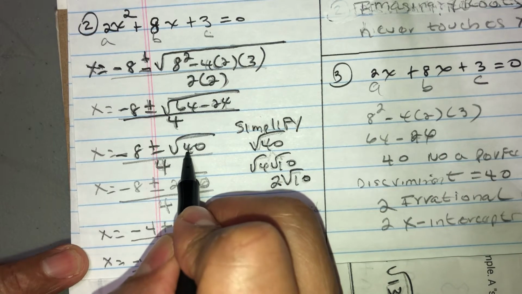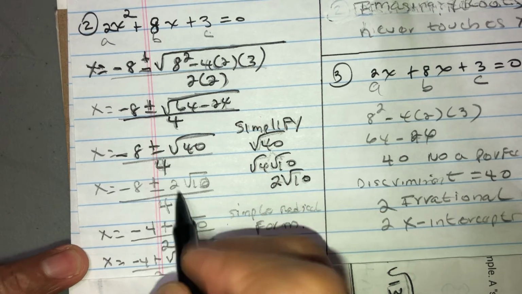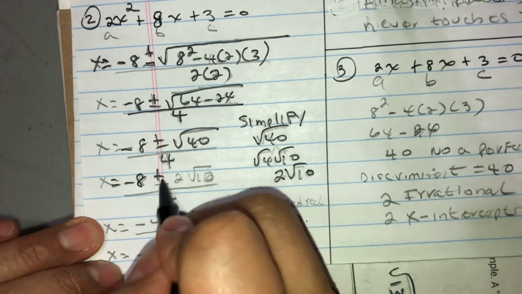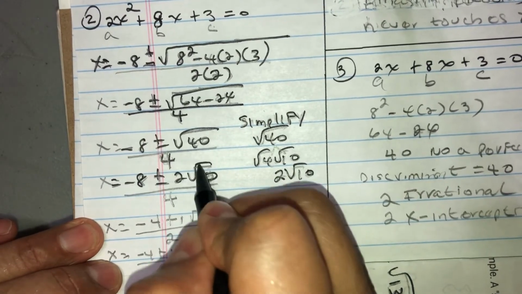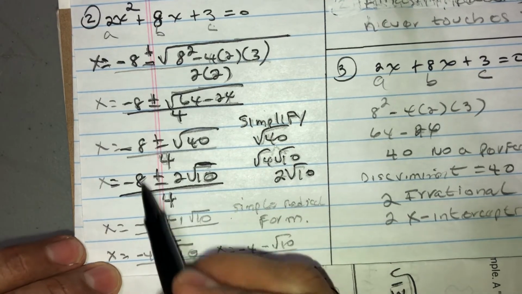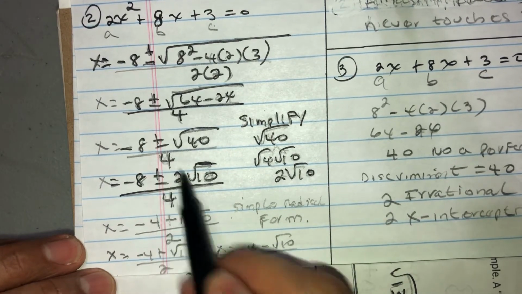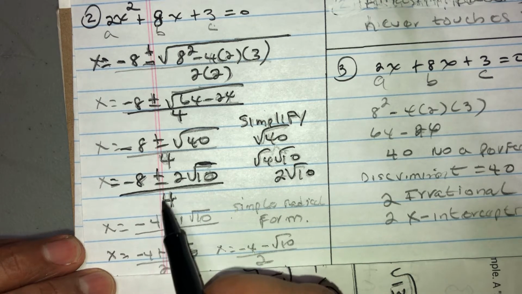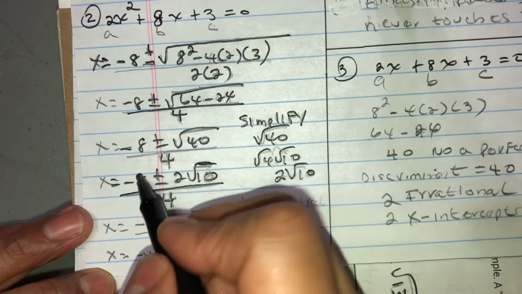Instead of working with radical 40, I'm going to substitute that with 2 radical 10. So I bring down everything else, okay? 8 plus minus 2 radical 10 divided by 4. And in this situation, guys, we also have to simplify this because you know that 2, 8, and 4 are all divisible by 2. So you have to ask yourself, okay?